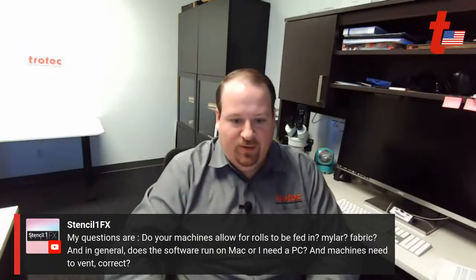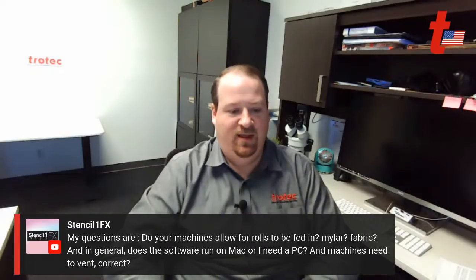Next question. Does your machine allow for rolls to be fed? Mylar, fabric in general, the software on Mac or PC? Yes, you need to vent the fabric. No Mac, at least on the laser systems we manufacture, and we do not have a roll feeder on our smaller machines. We are developing one for our larger machines, but you're talking 10 feet by 10 feet.